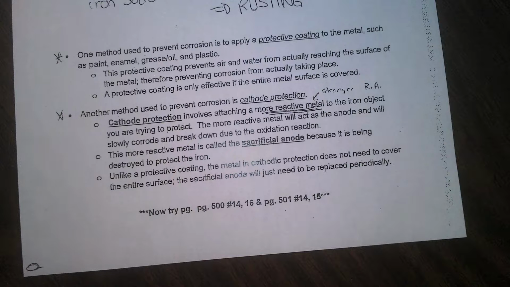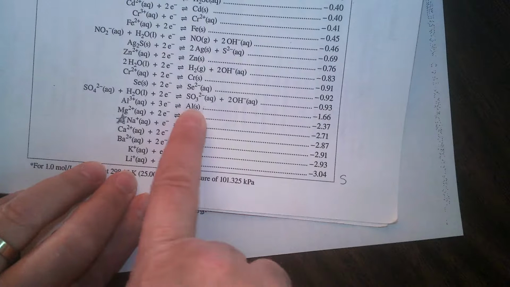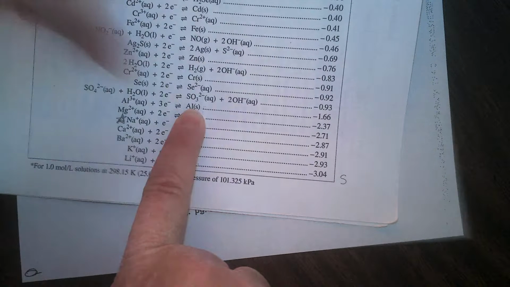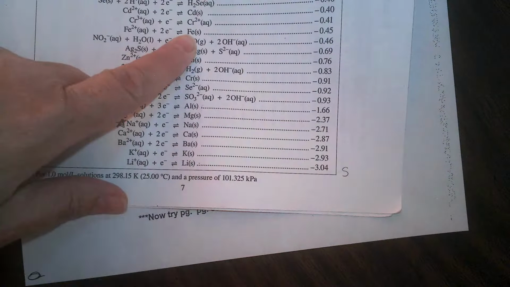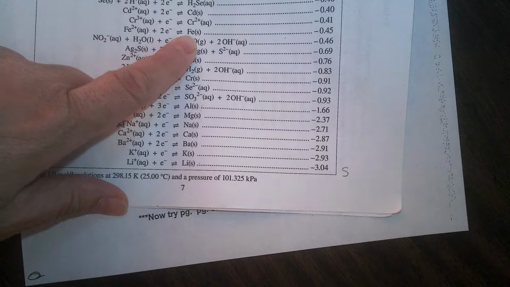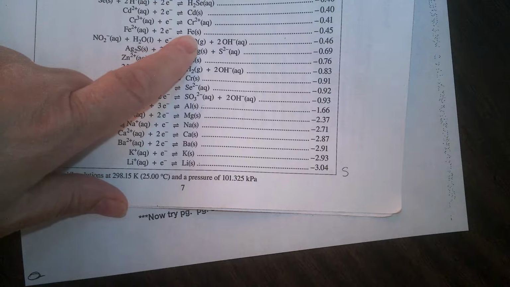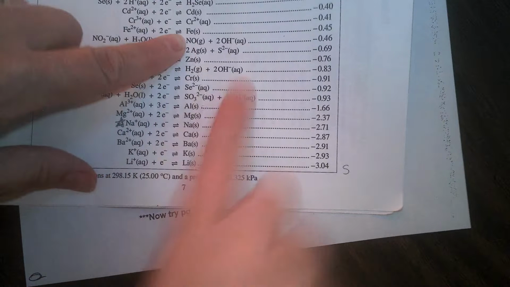A reducing agent. So what would happen is if you had, say, we're making something out of aluminum, and we know aluminum's going to react. So what we would do, or here's iron. Here's a good example. Here's iron. If I wasn't going to coat it with an enamel, like a Rust-Oleum, you see those spray cans when they're fixing old vehicles, I would add a different metal.